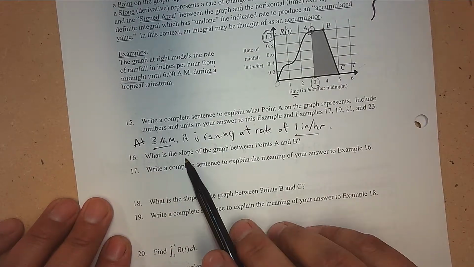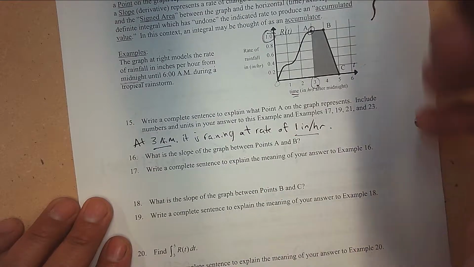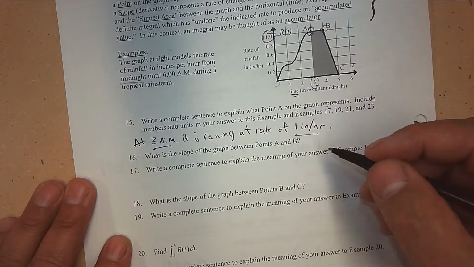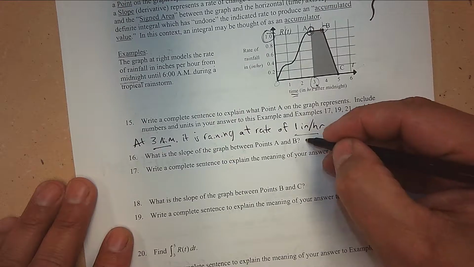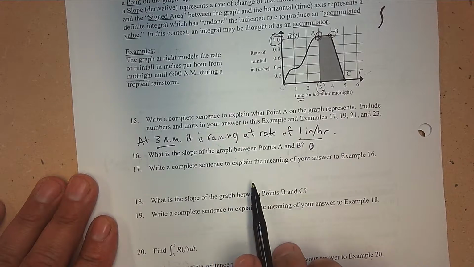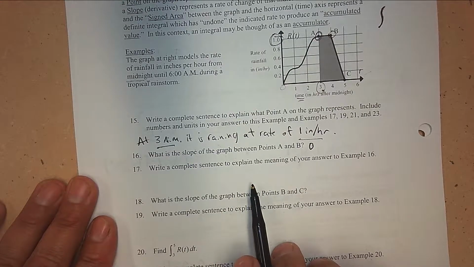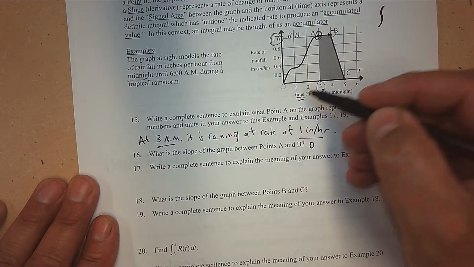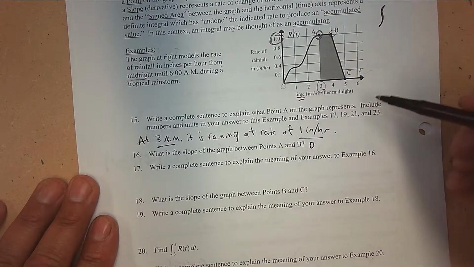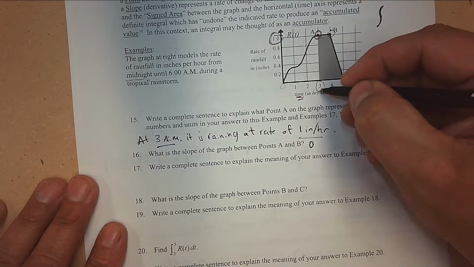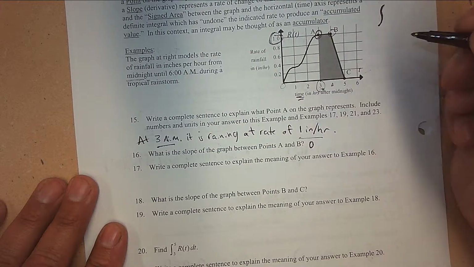What is the slope of the graph between points A and B? So between A and B, the slope is a flat line, horizontal line, which the slope would be 0. Write a complete sentence explaining the meaning of your answer to example 16. So again, we're going to start with time and then understand the rate. So what time is happening from A to B? So A we said was 3 a.m., B is 4 a.m.